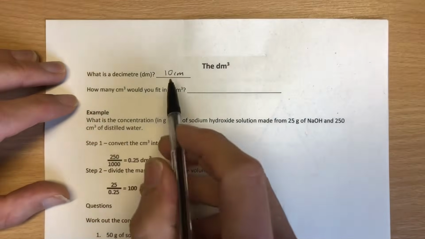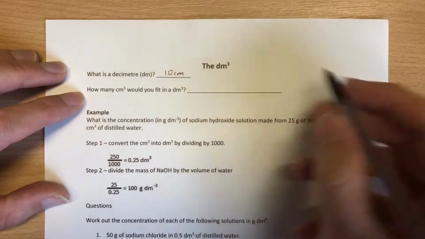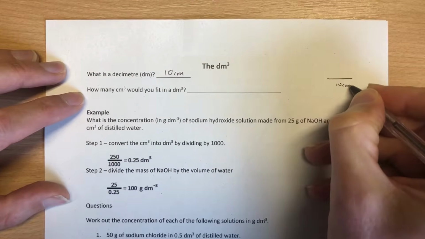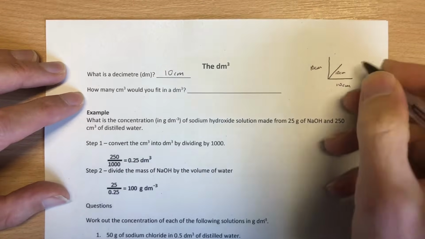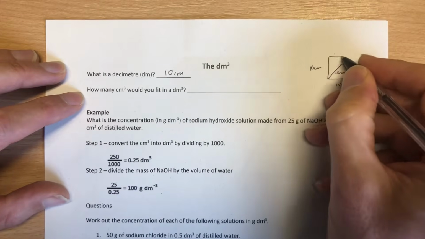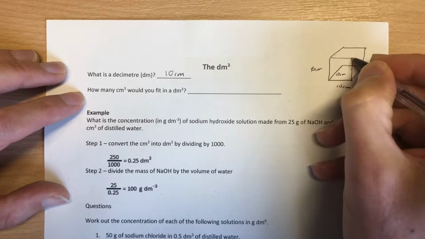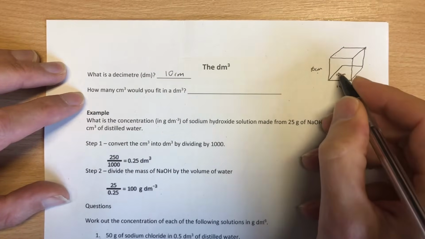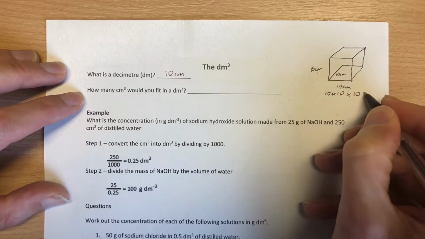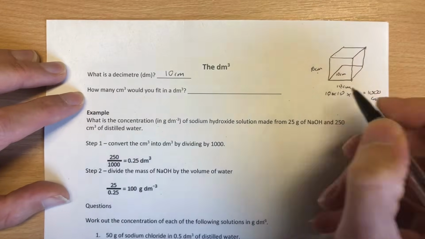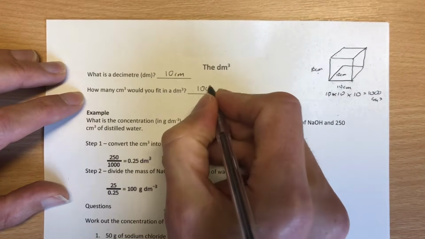So a decimeter is 10 centimetres. Next question, how many centimetre cubed would you fit in a decimeter cube? Well, if you know a decimeter is 10 centimetres, a decimeter cube is 10 centimetres that way, 10 centimetres that way, and 10 centimetres going backwards. And you can make the cube now, can't we, if we want to draw it out. I'm not great at drawing cubes, never was a great artist, but we'll have a go. So there is my cube. It's 10 centimetres by 10 centimetres by 10 centimetres. 10 times 10 times 10 equals 1,000 centimetre cubed. So a decimeter cubed is going to be 1,000 centimetre cubed.